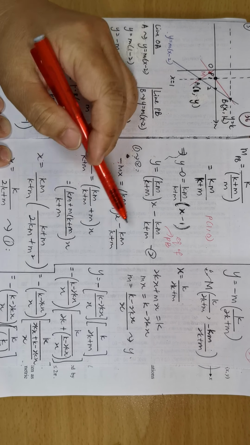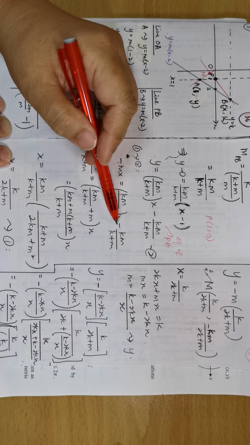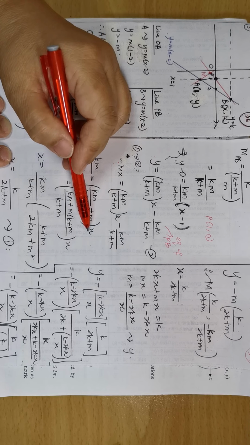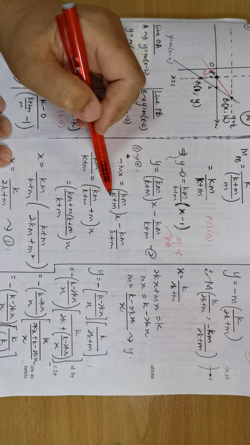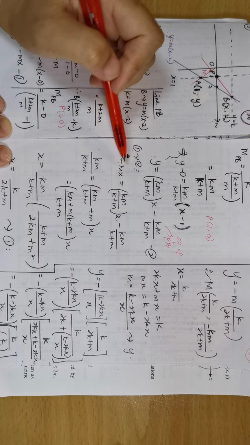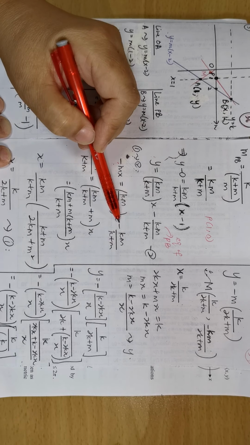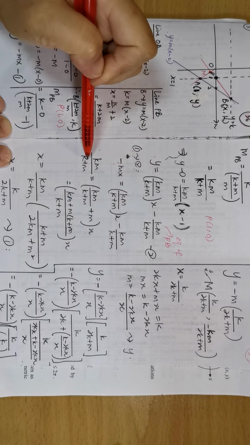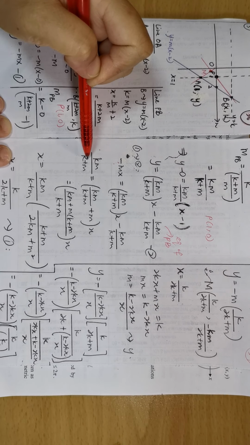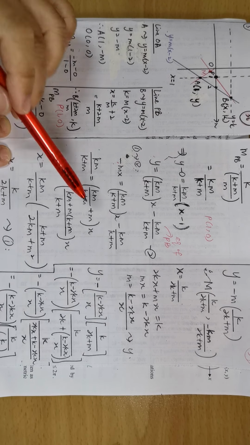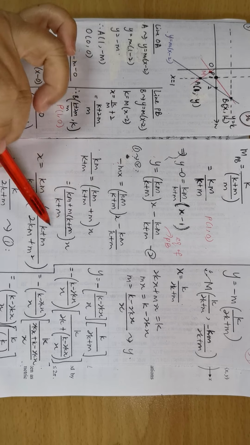So I shift minus mx here, become plus mx. So I factorize out x. So it's km over k plus m, the m from here. Alright, so this one minus km over k plus m, I shift it here, become positive. Okay, so next step is, I want to combine this one as one fraction.